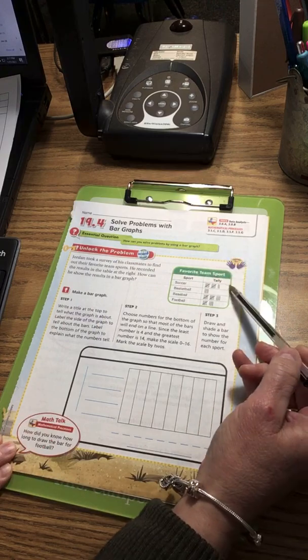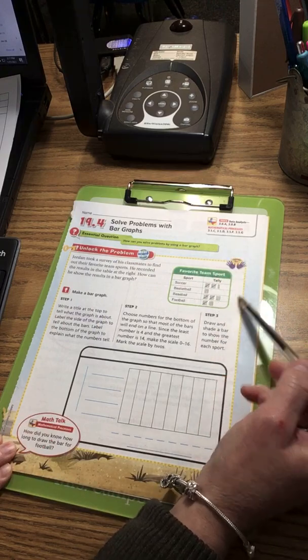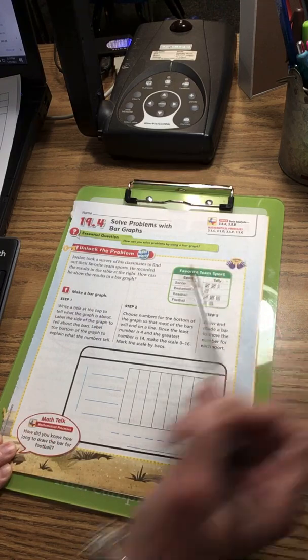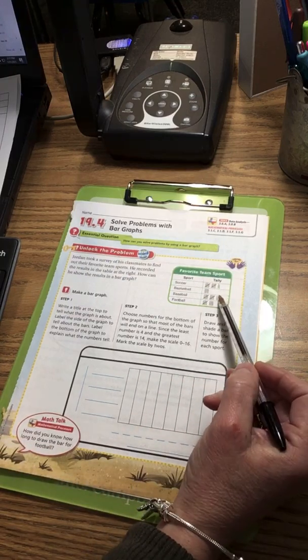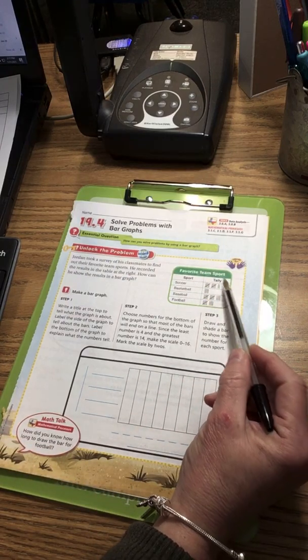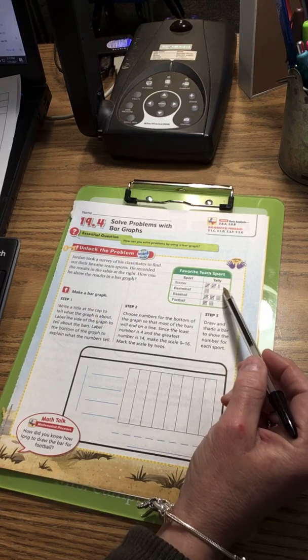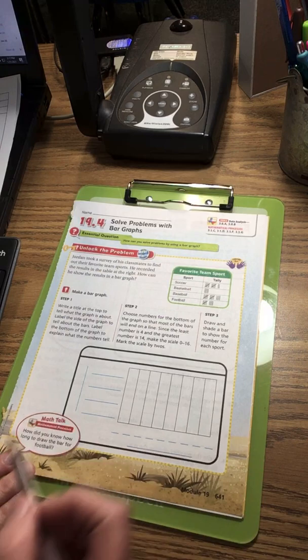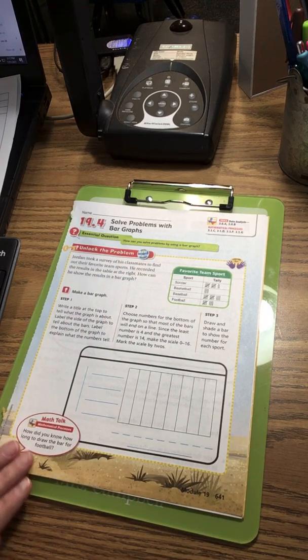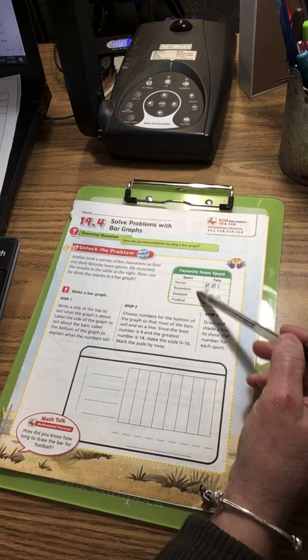Okay, now we talked the day before yesterday about different graphs. This chart is a tally chart. The data, or the information, is represented by tally marks. And so today we're going to do bar graphs. We're going to make a bar graph using the information up here.